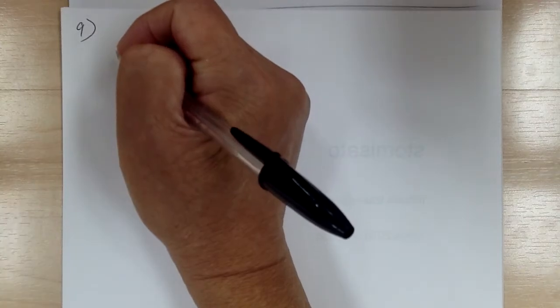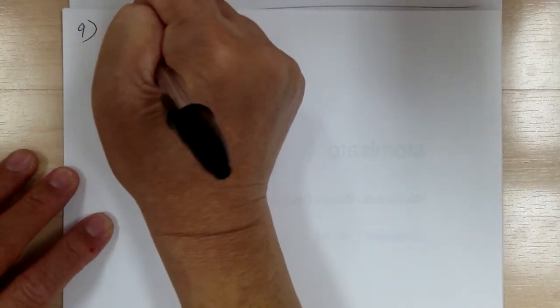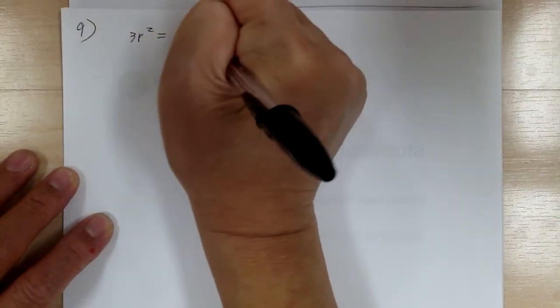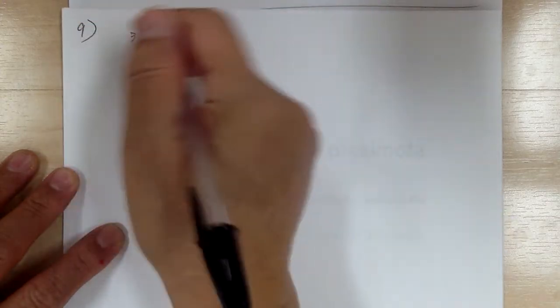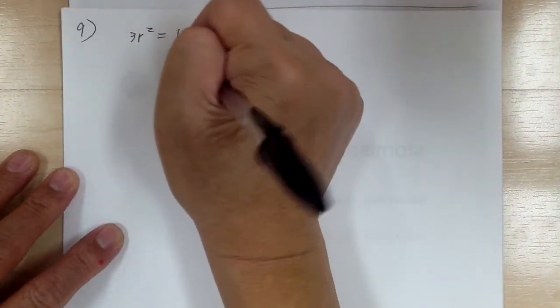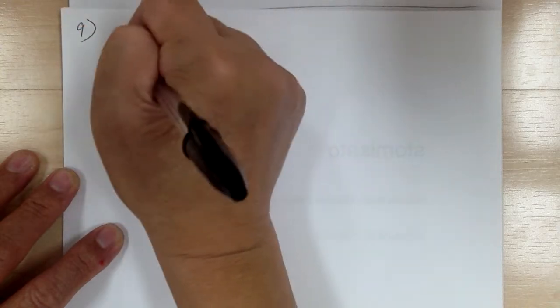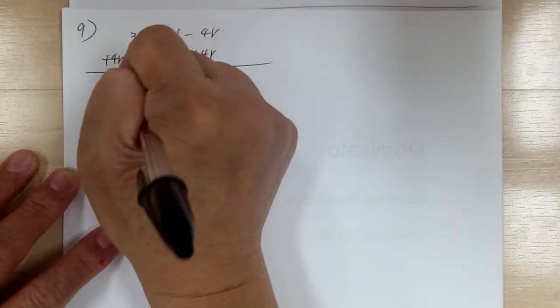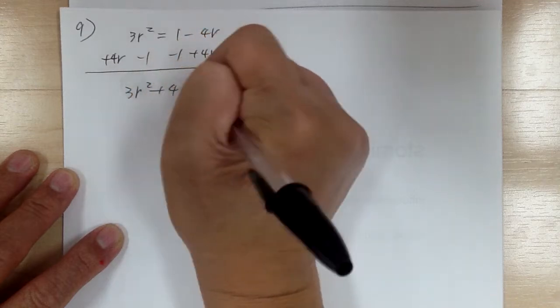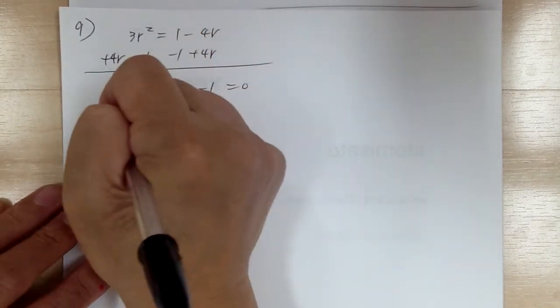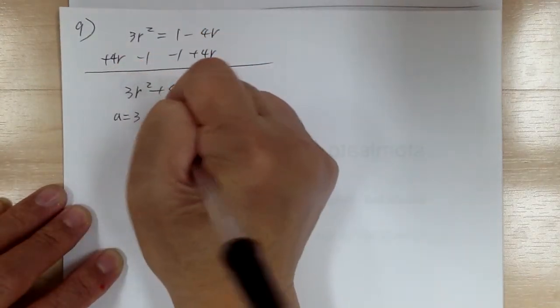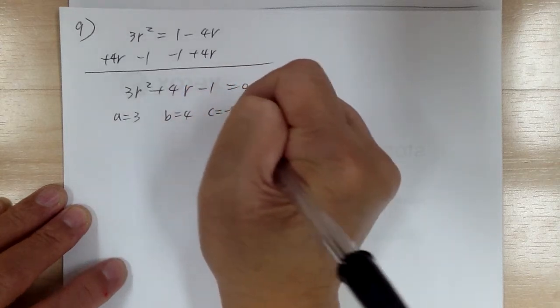Okay, let's go to number 9. You got 3r squared equal to 1 minus 4r. So you have to move everything to this side, make this equal to 0. So plus 4r, minus 1. So you got 3r squared plus 4r minus 1 equal to 0. So a equal to 3, b equal to 4, c equal to negative 1.